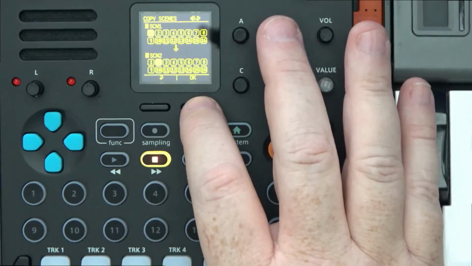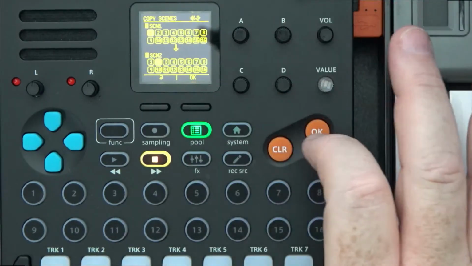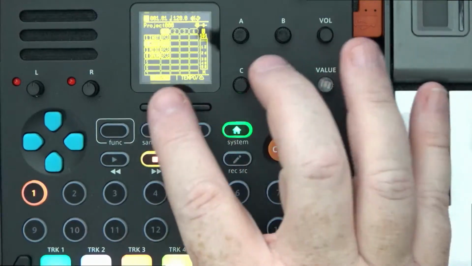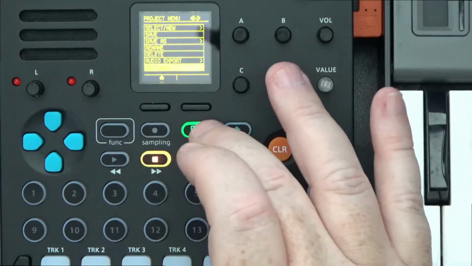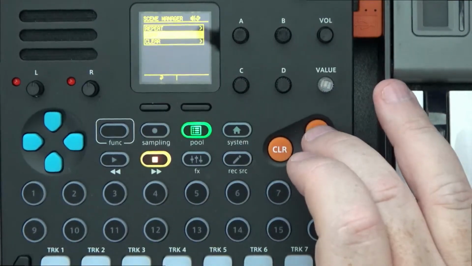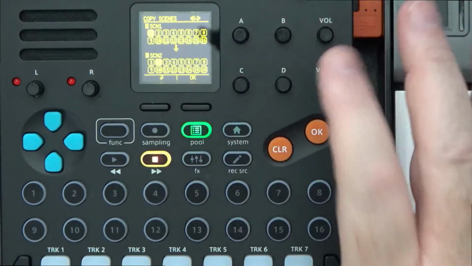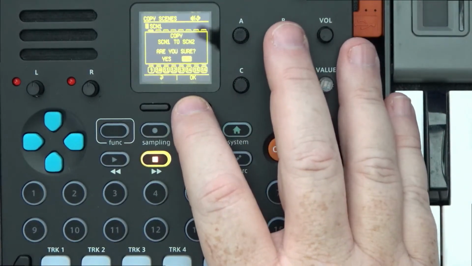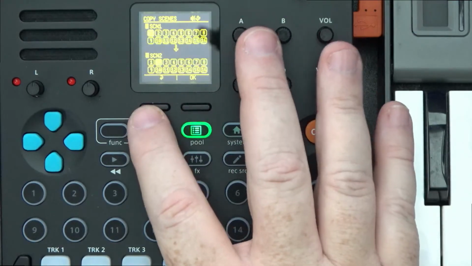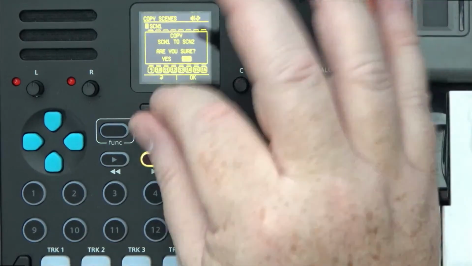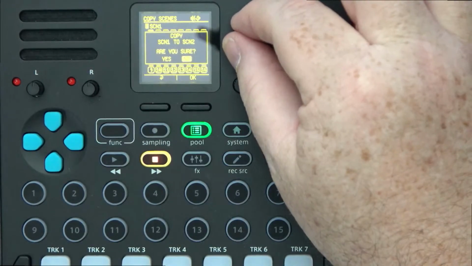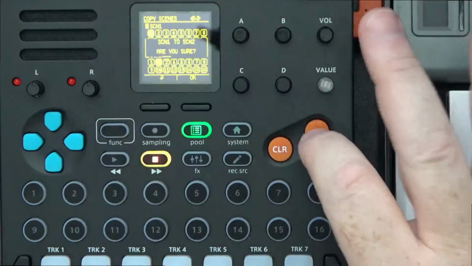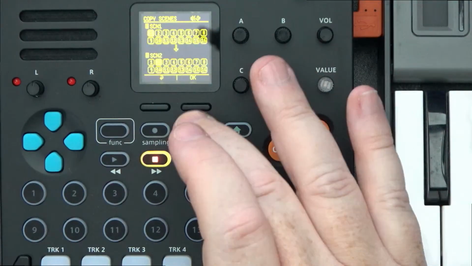Okay. Let's make sure we're on the right track first. So we're on track 2 and we want to copy scene 1 to scene 2. And then we click OK. And then we go yes, done.